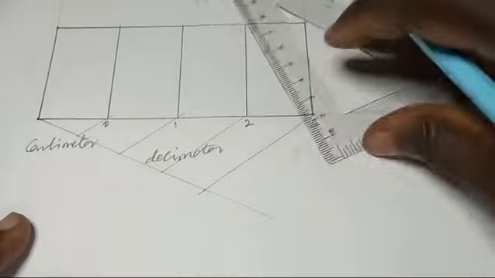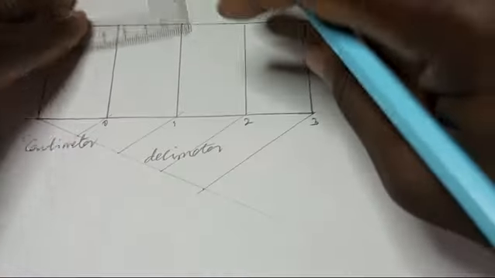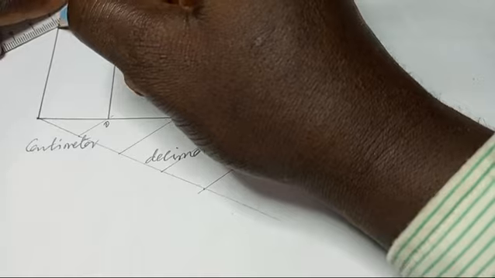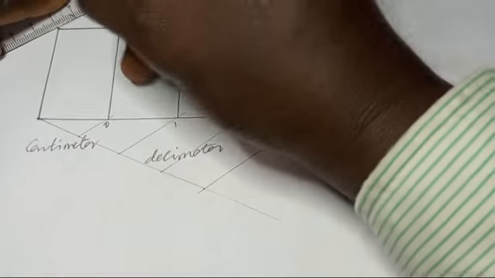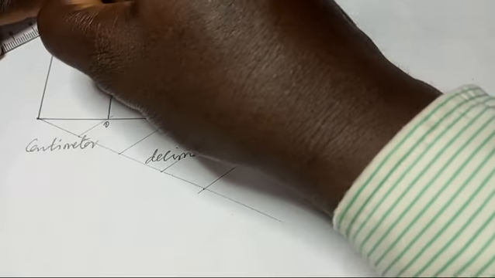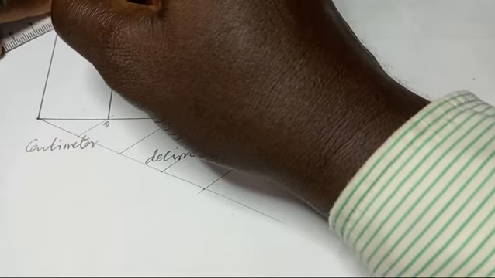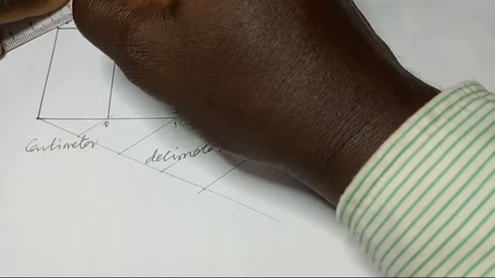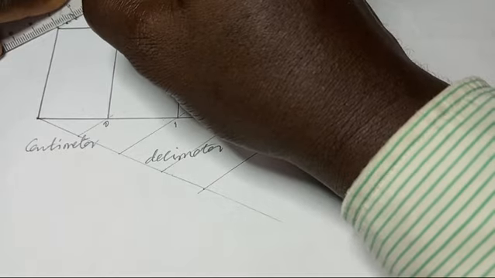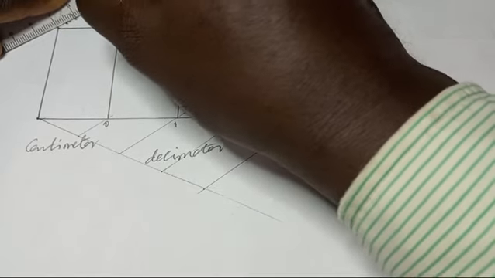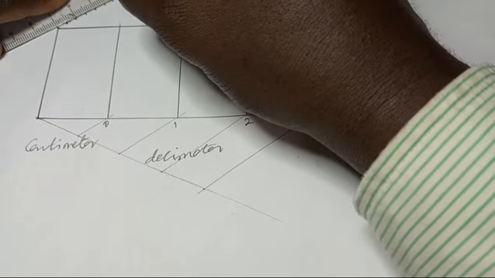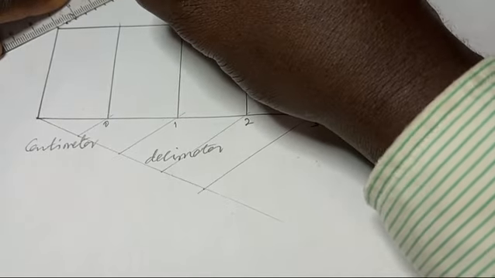So we need to divide it to get the division of each. I'm going to draw a scale line upward like this. I'll use 5 for this one, 5 mm. 1, 2. I'm dividing it into 10. 3, 4, 5, 6, 7, 8, 9, 10.